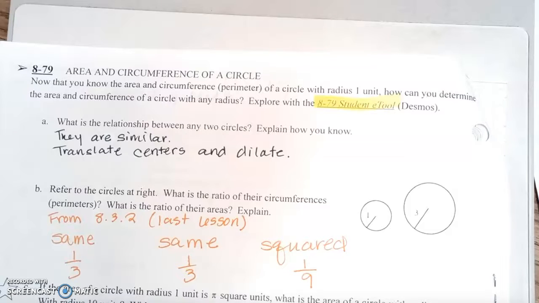How is this related to what we did yesterday? Part B says, refer to the circles at right. What is the ratio of the circumferences or perimeters, and what is the ratio of their areas? This is the lesson we looked at yesterday, lesson 8.3.2. First we want the ratio of the radii. The radius on this one is 1. The radius on this one is 3.